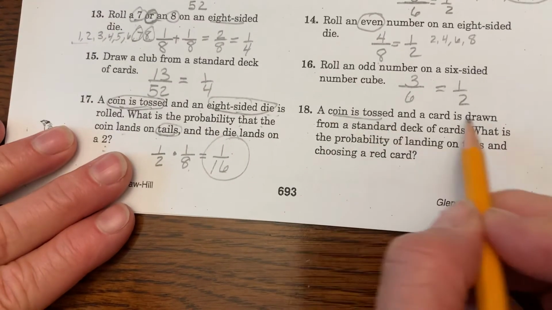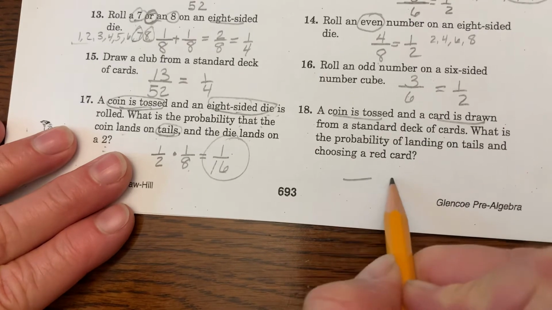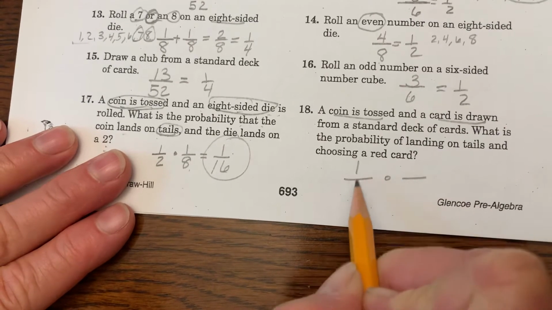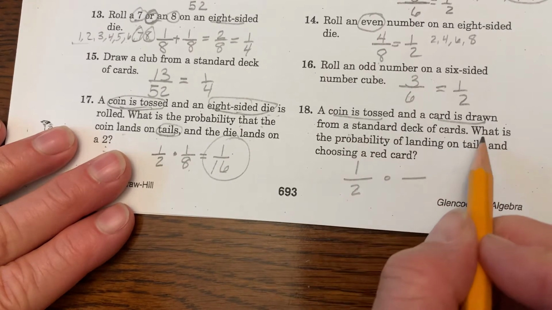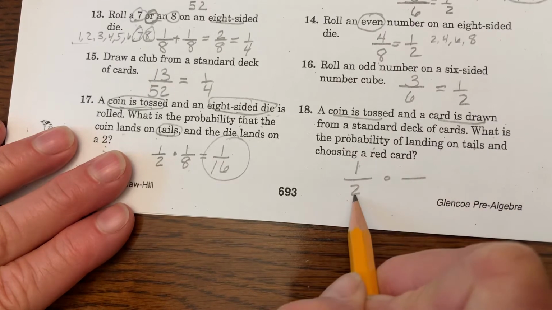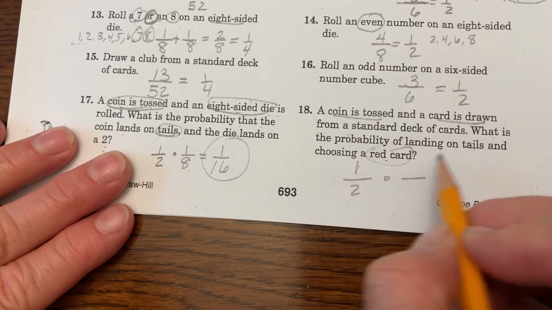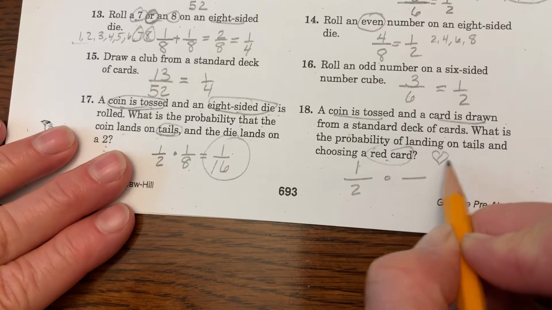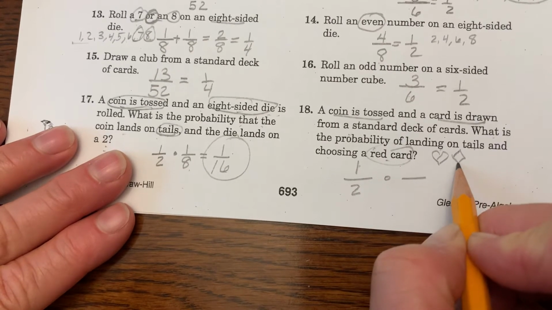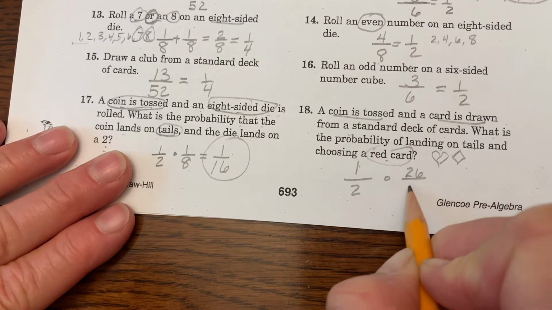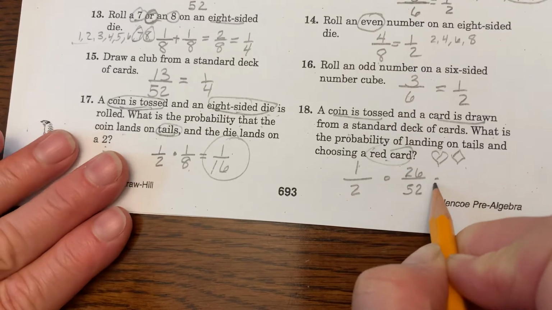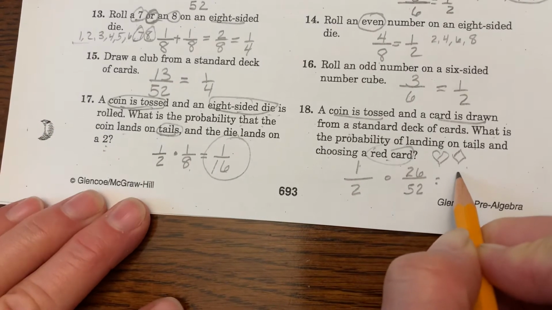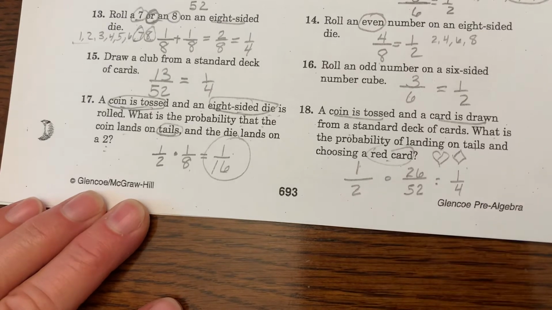A coin is tossed and a card is drawn. You get to do 2 things. Coin is tossed. A card is drawn. What is the probability of landing on tails? 1 out of 2. Of choosing a red card? Hearts are red and diamonds are red, 13 in each, so that's 26 out of 52 cards. Simplify, and you're going to get 1/4.